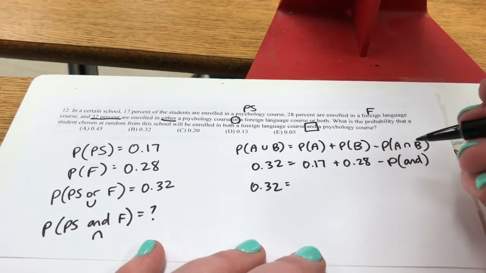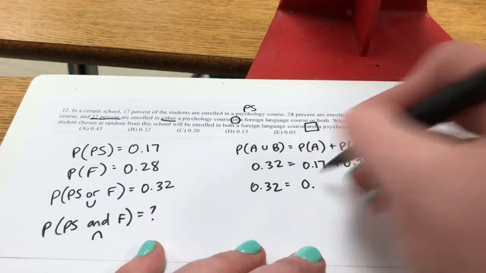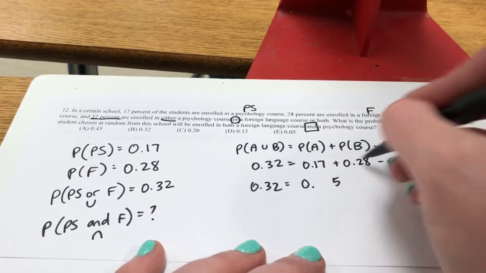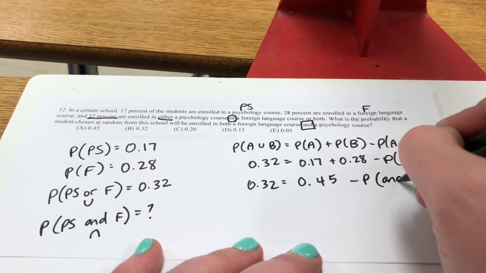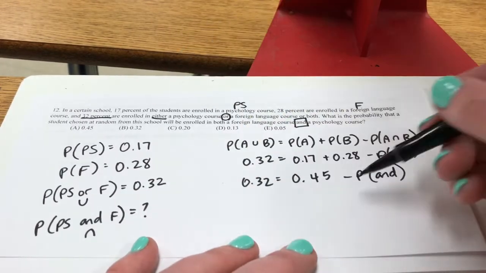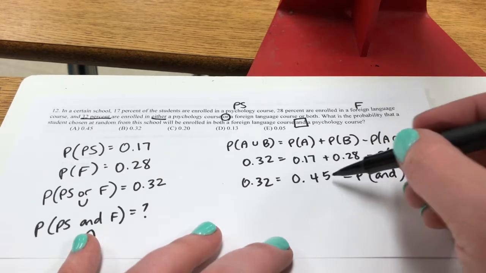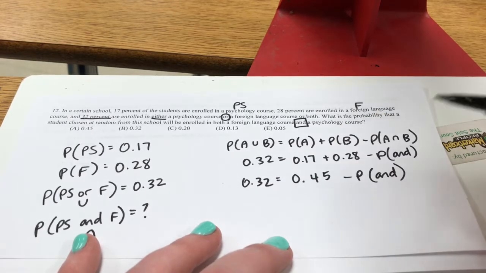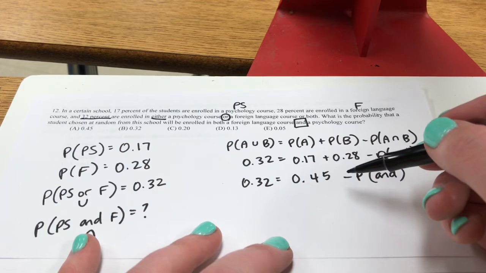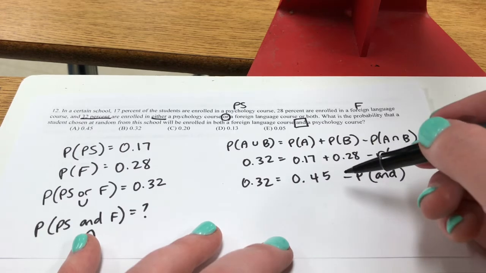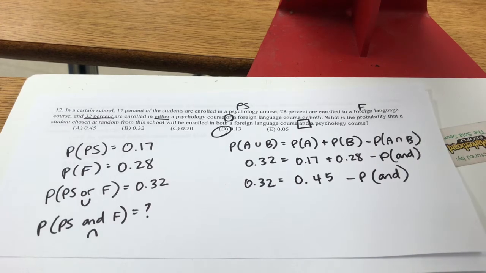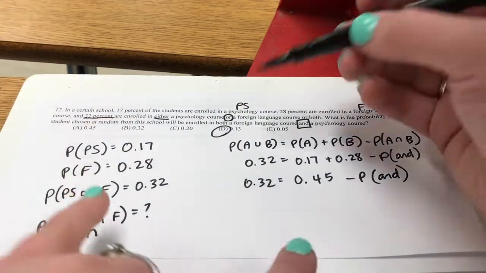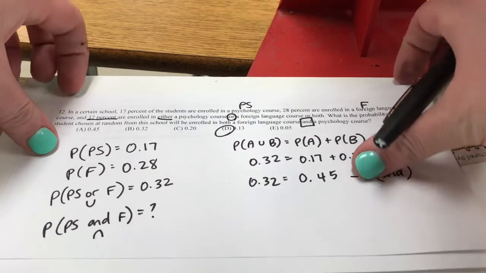Combine those and you get 0.45. At any point, you could always use the choices and plug them in and see which one works. So basically, 0.45 minus what? We give you 0.43. Well, okay. But just setting it up, using your formula, really watch out for those ors and those ands.